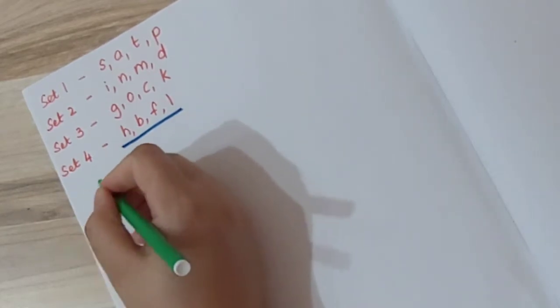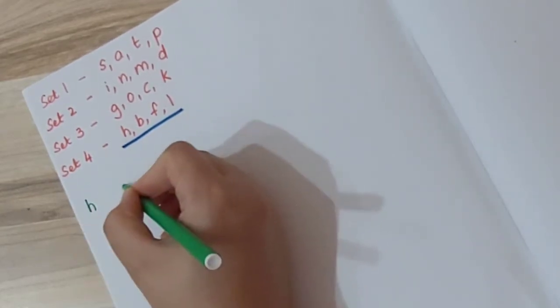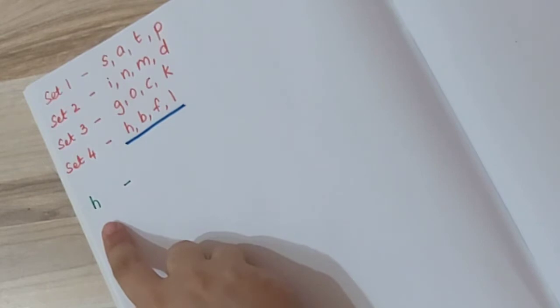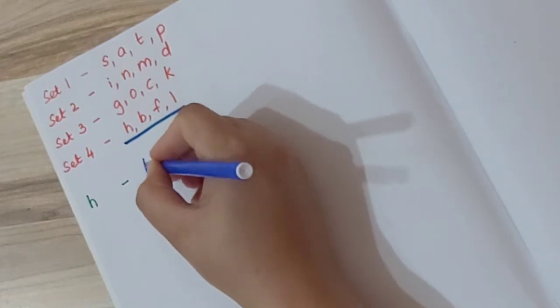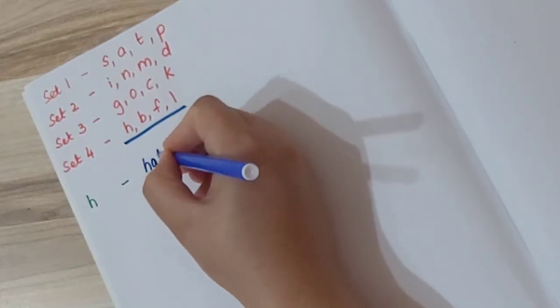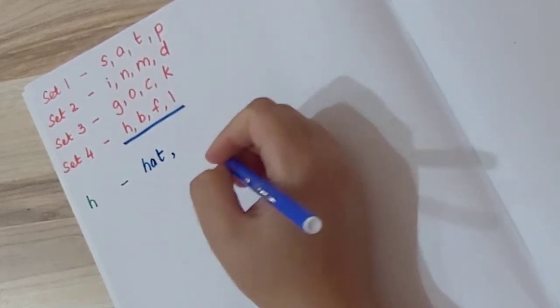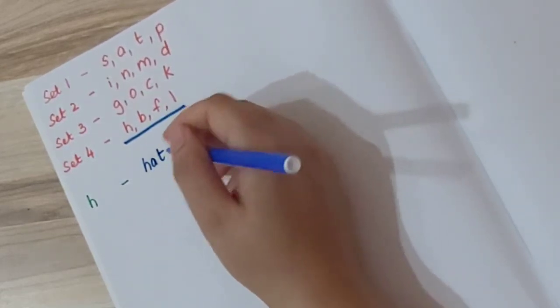So our first letter is letter H. The sound of letter H is H. Sound of letter H is H. Now let us see some examples. H, H. Hat. H, H. Hat. H, H.